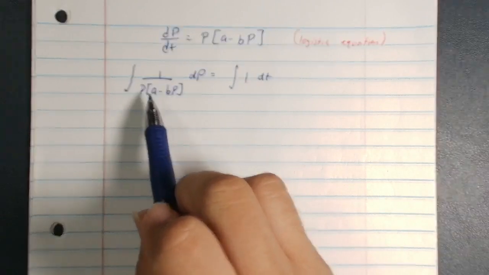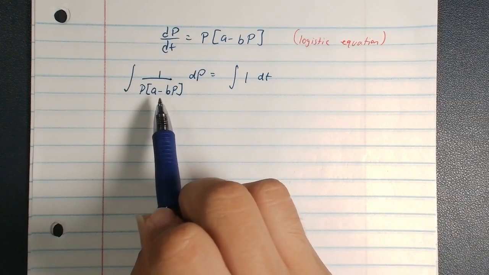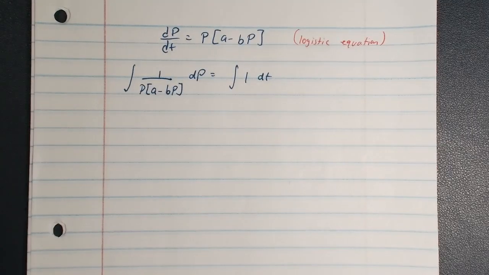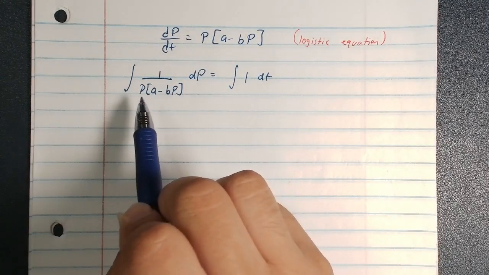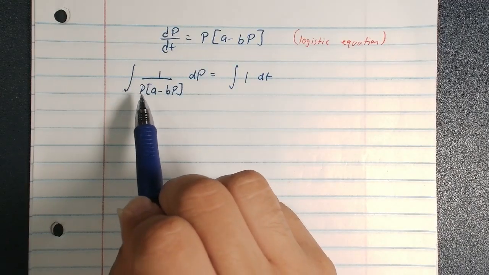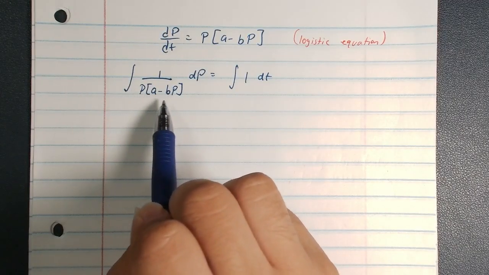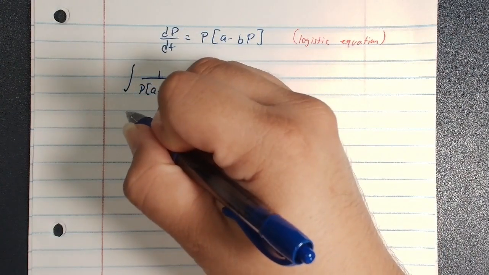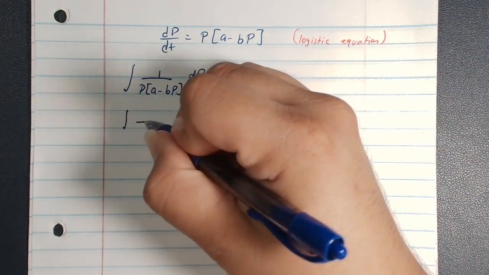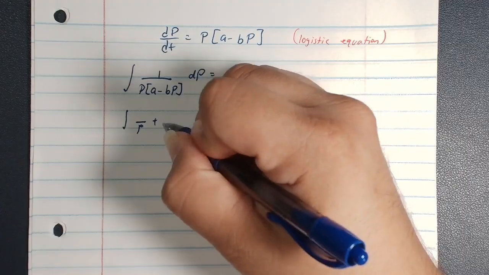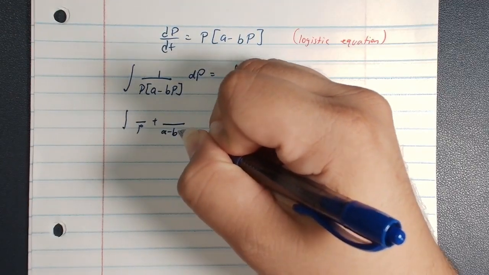Okay, now here I can go ahead and break this apart using partial fractions. Notice that these are two distinct linear factors in my denominator here, so I can always separate those. And I'm going to end up with something over the first factor plus something over the second factor.